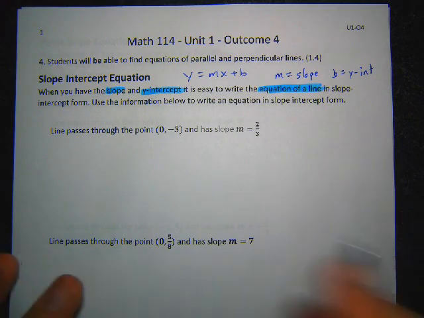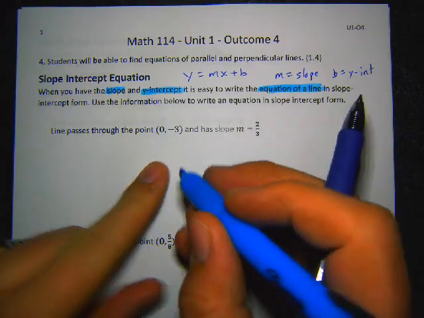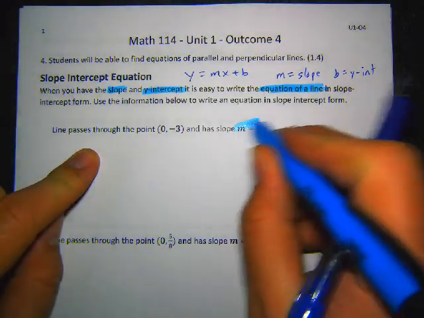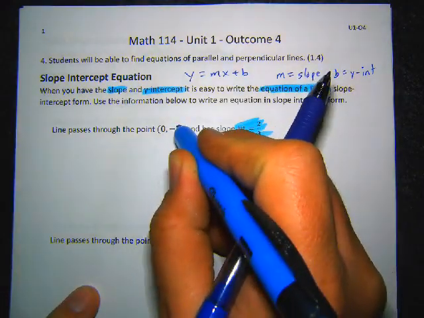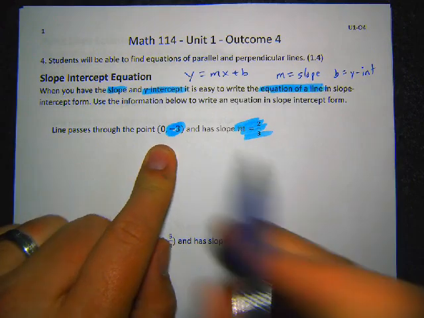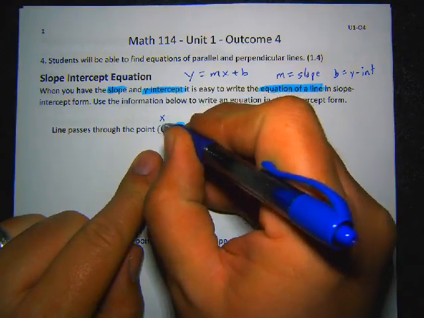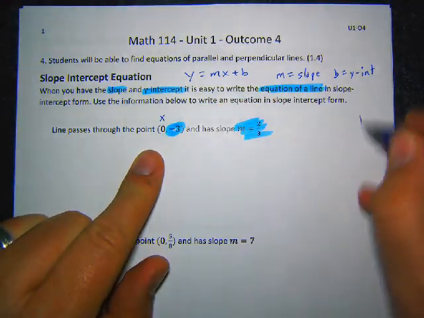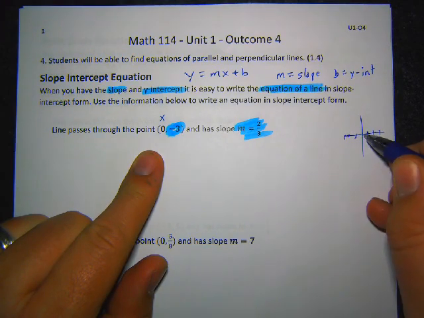So if someone comes along and gives us this point and this slope, well, we're really excited. They made our life really easy because they gave us the slope, so we have m, and this point right here, this -3, is our y-intercept. Now, how do I know that's the y-intercept just by looking at this point? Well, notice that the x is 0. Remember that if you have your xy graph and your x value is 0, you're going to be in the middle of the graph.